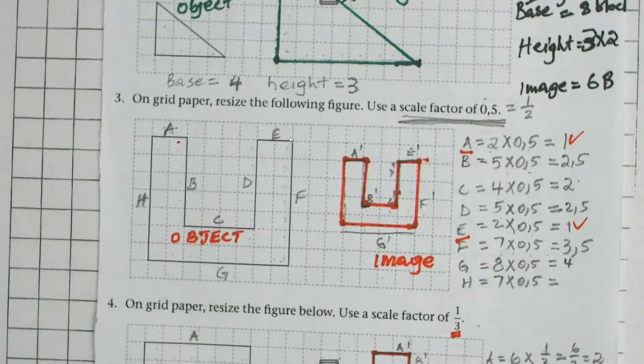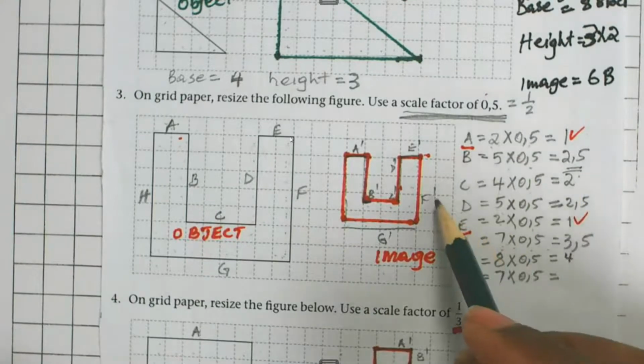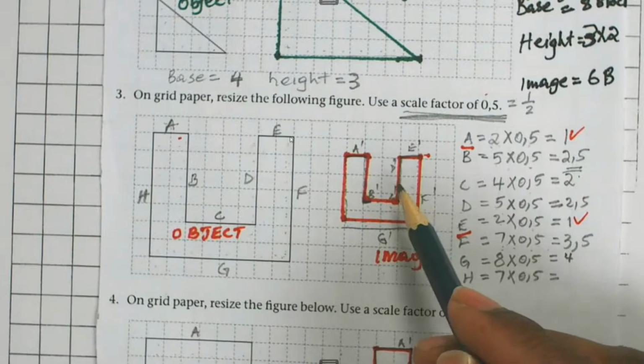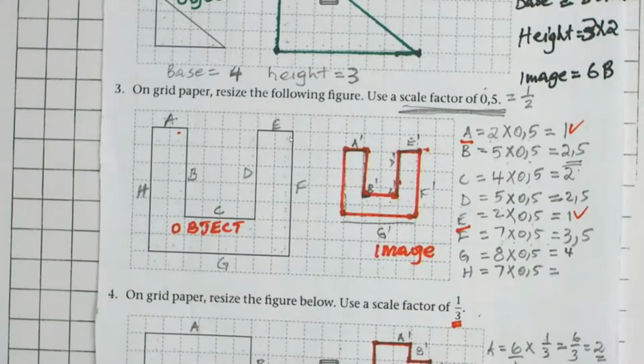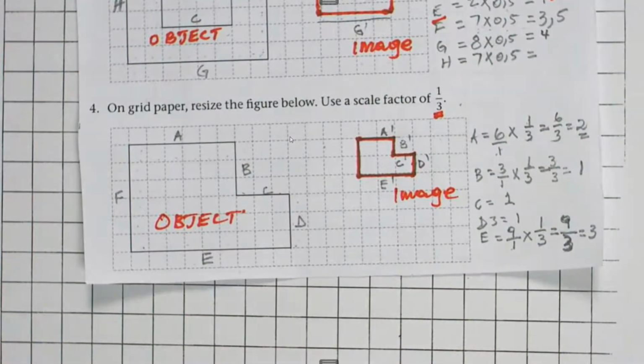And 2,5 is 2.5. So the full block, it does not mean that you will have a full block. It means that you're going to have a half of that block because it is a half. Therefore, we went on up until this one. Again, because the scale factor was a third, we knew that our image will be a reduction. And if our image is a reduction, it means that it will be smaller than the original shape, or smaller than the object.